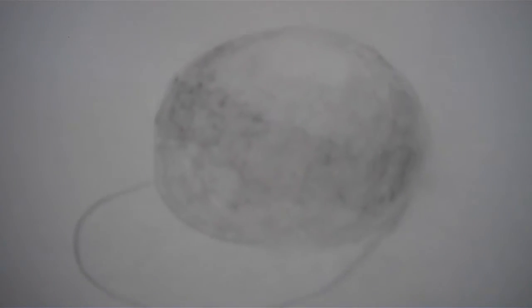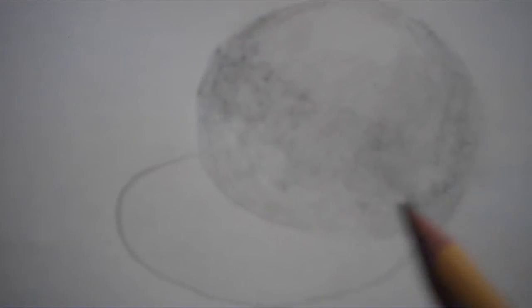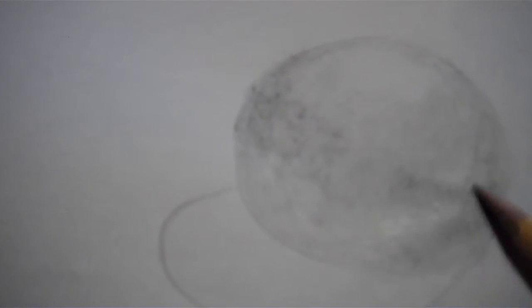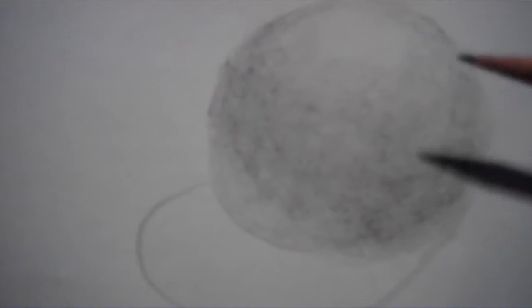But now as I'm looking at my sphere, I see areas I need to go back and add a little bit of value, take away a little bit of value where I added too much. You don't want to have lines separating your values. You want it to blend nicely. So what I'm doing is I'm going back and adding a little more to that core shadow, and I'm following the sphere shape when I do it. That's important.